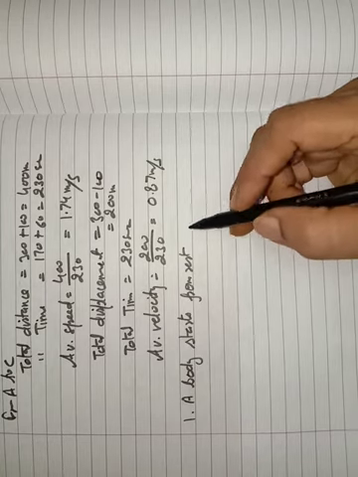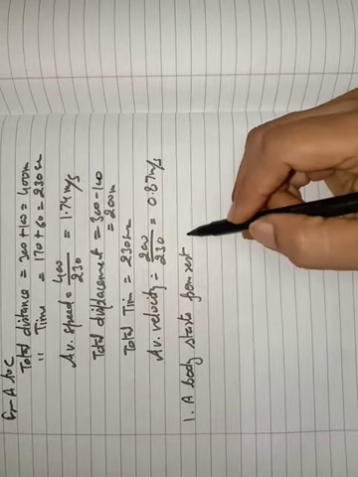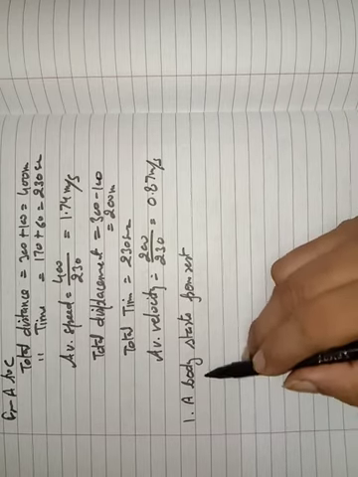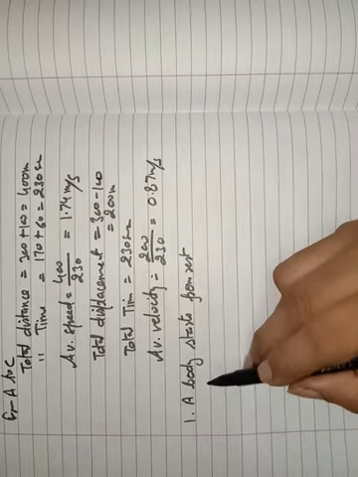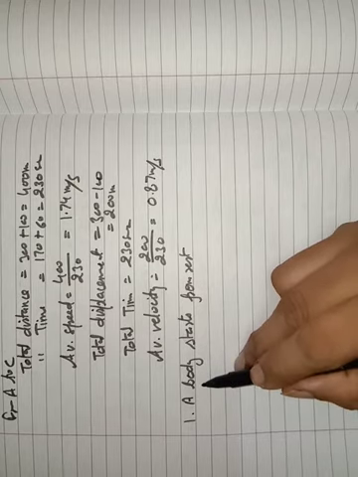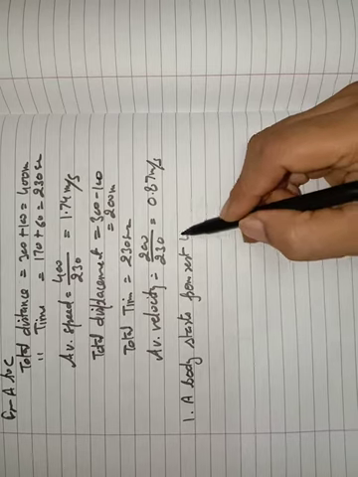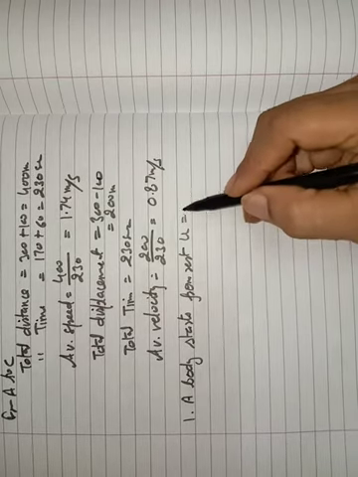In the last video, I explained to you that we represent initial velocity by small u. So, if in a question it is written that a body starts from rest, तो आप लिखते हो initial velocity u is equal to 0.